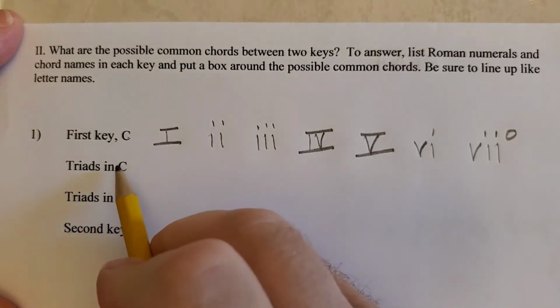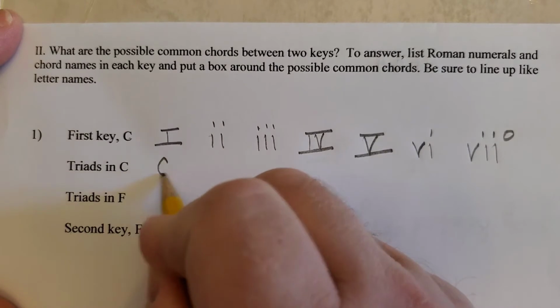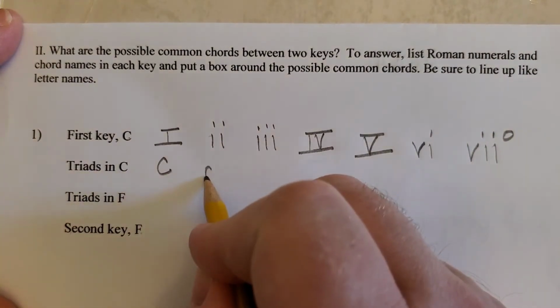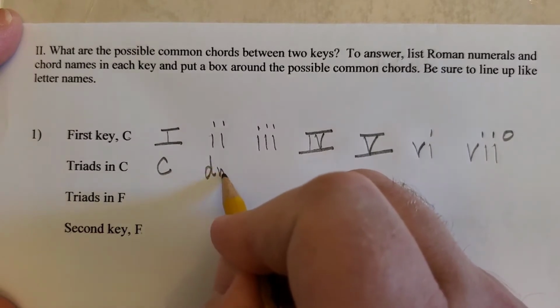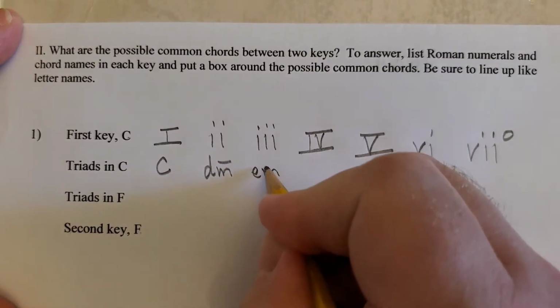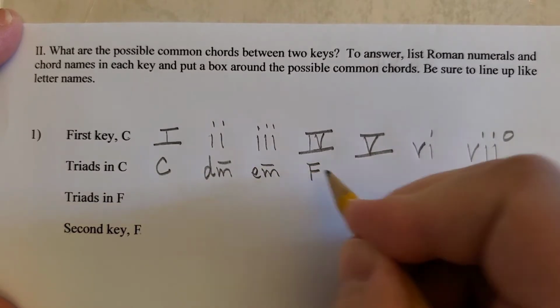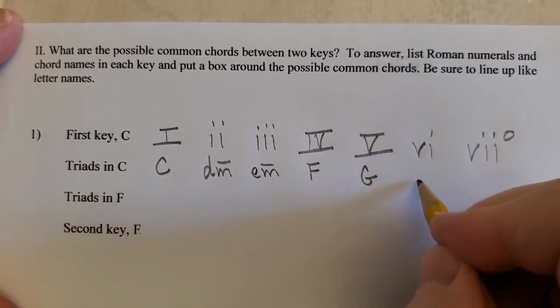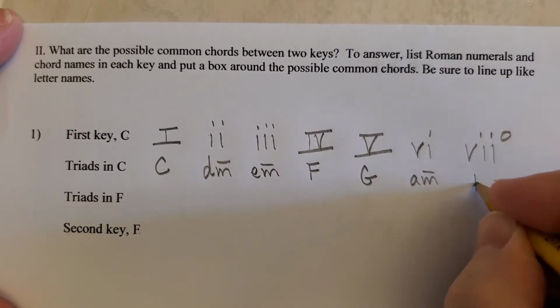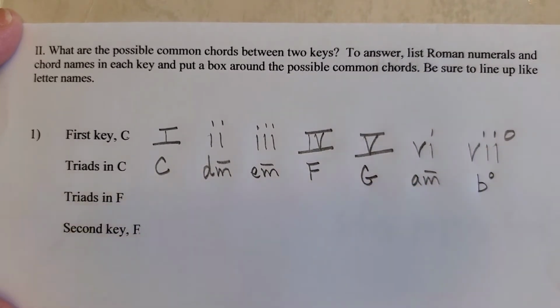Then you're going to list the letter names of the chords, sort of like a lead sheet symbol. So 1 is C major, 2 in the key of C major is D minor, 3 in the key of C major is E minor, 4 is F major, 5 is G major, 6 is A minor, and then the 7 chord in the key of C major is B diminished.